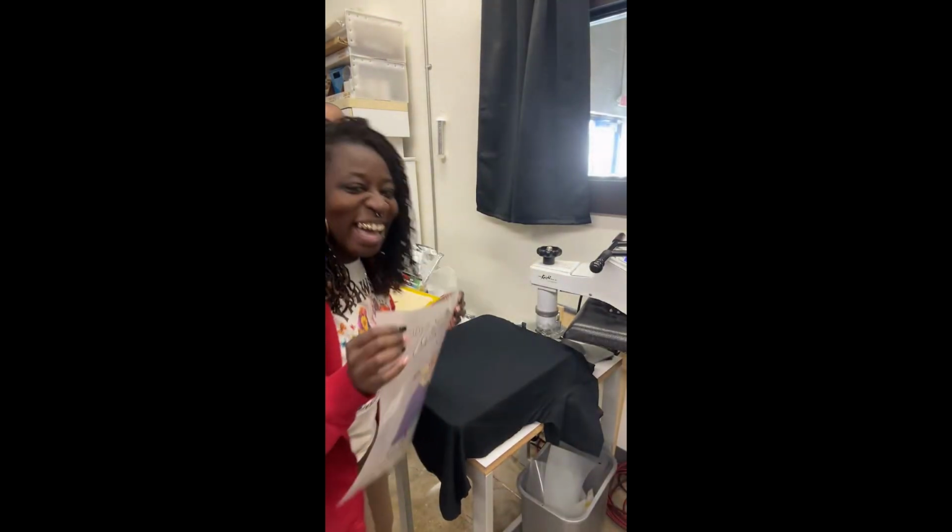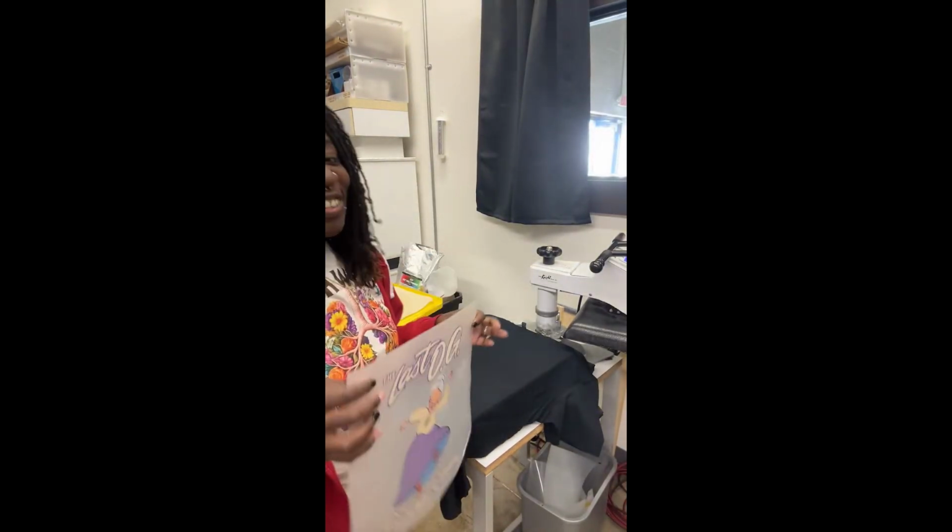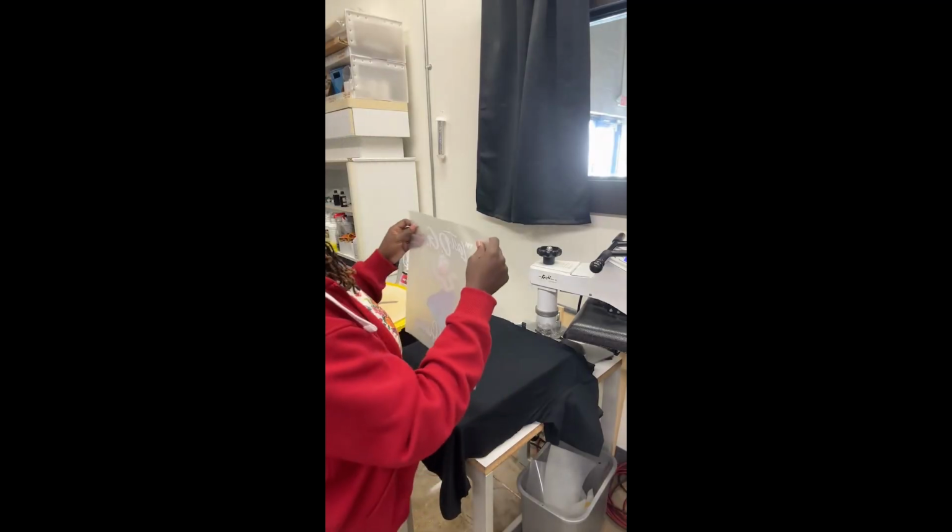So it works for her. Do what works for you. But I love it. As long as it's straight on the shirt, that's all we want.